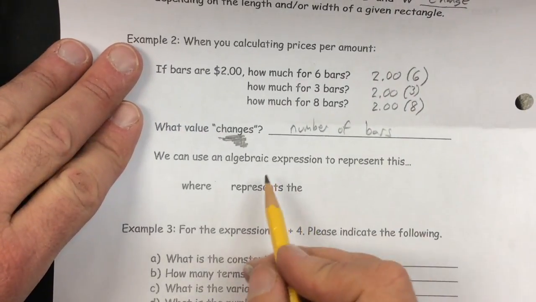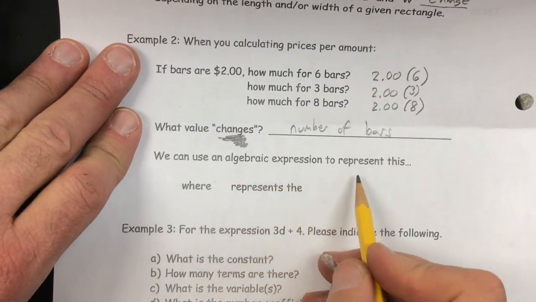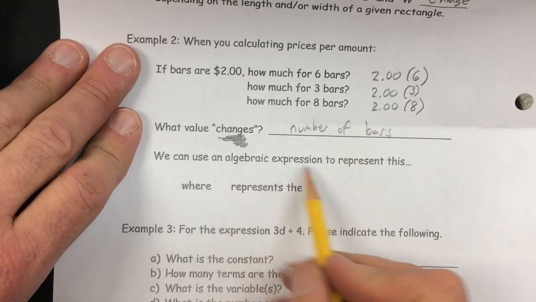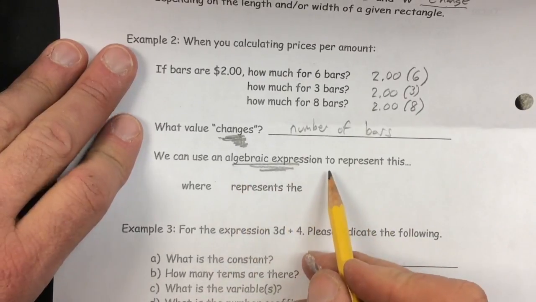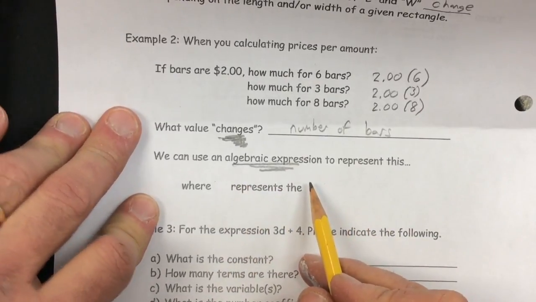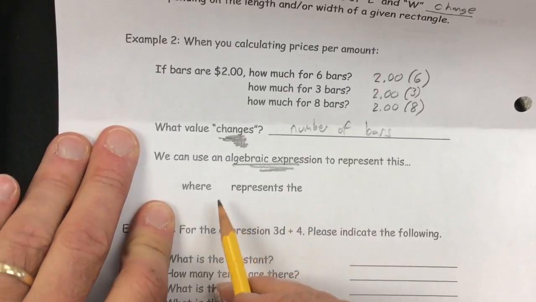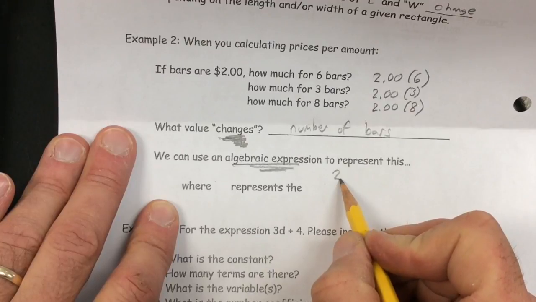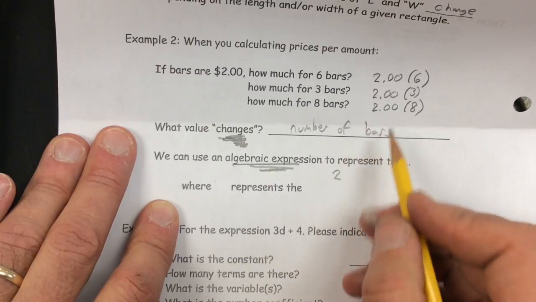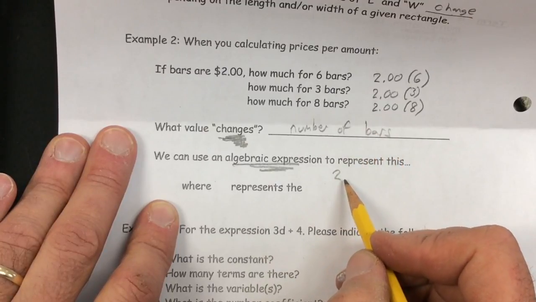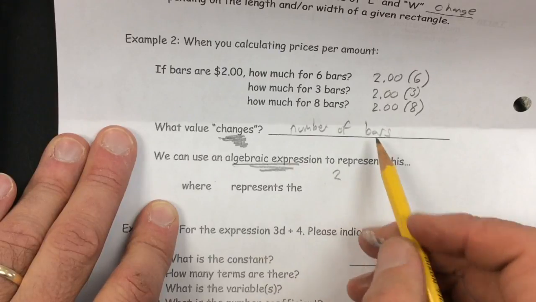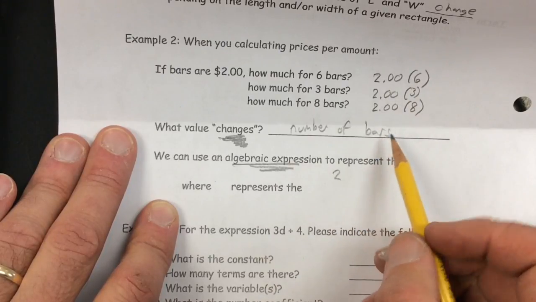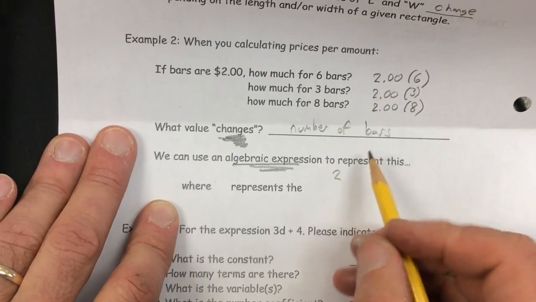We can use an algebraic expression to represent this. And here's what we would write. We're going to use 2, because 2 is the $2. We don't need the decimal, the 0 cents. And then we're going to use a variable that represents the number that's changing, the bars. What would be a good variable for the number of bars?